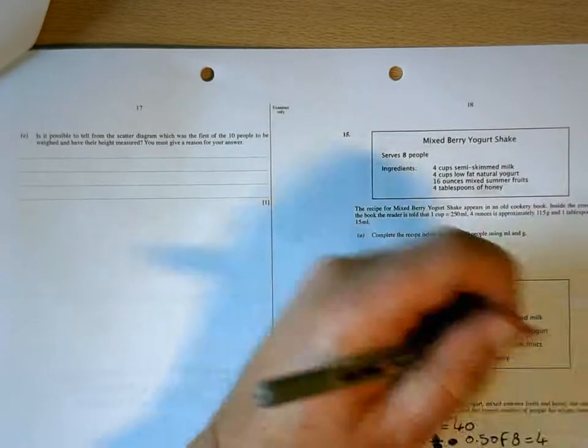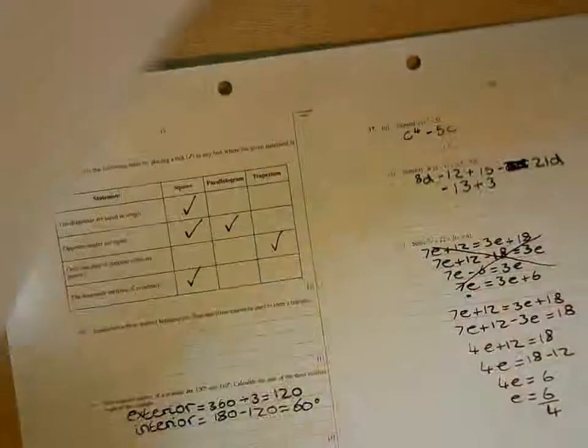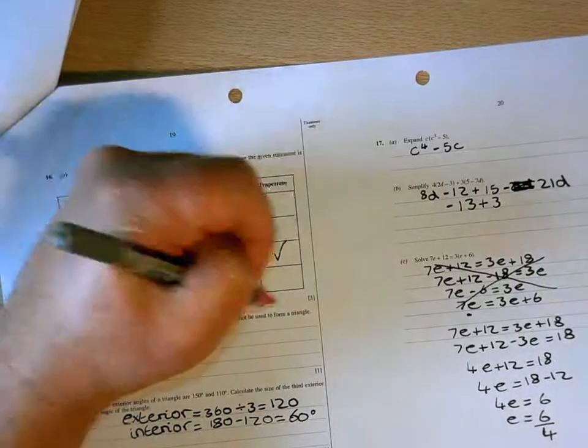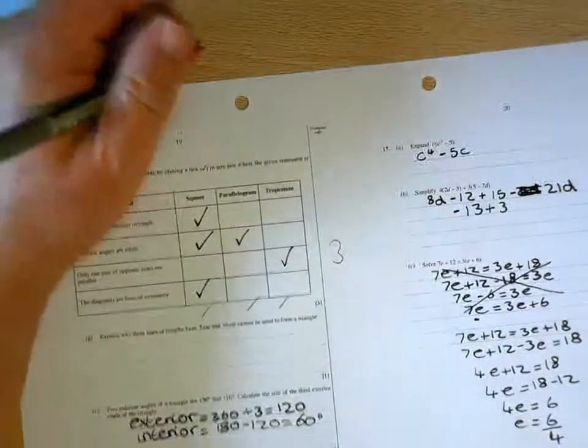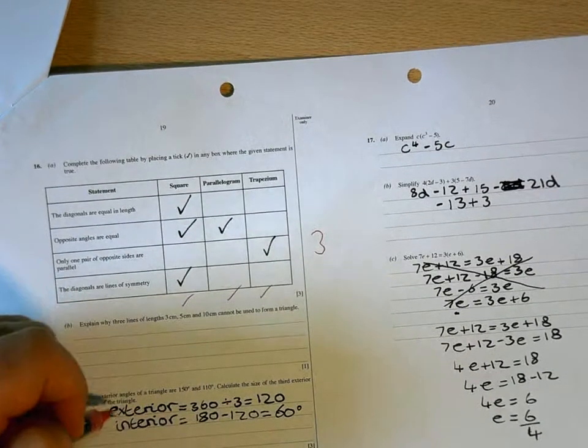This is good, that's excellent. That is 7 good marks to score. Well done. Your square is right, your parallelogram is right, and your trapezium is right. Well done. Take a look at my clip for that. You should be able to get your head around that.